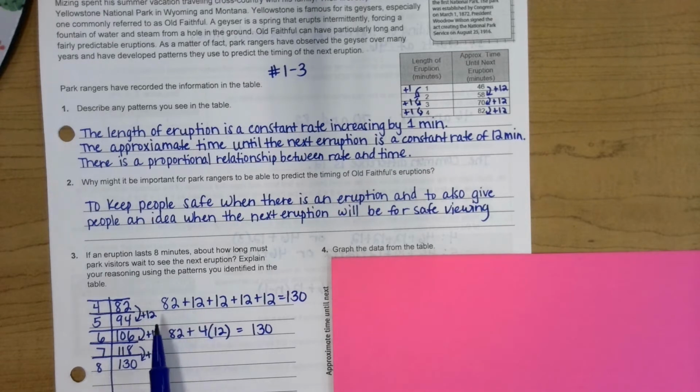At 4 minutes, it was 82 minutes until the next eruption, and to get to 8 minutes, I needed to add 12 four more times. So 82 plus 12 plus 12 plus 12 plus 12 equals 130. Or you can use multiplication. Since I added 12 four times, I can also multiply 4 times 12, which also gives you the 48 to add to 82, for 130 minutes.